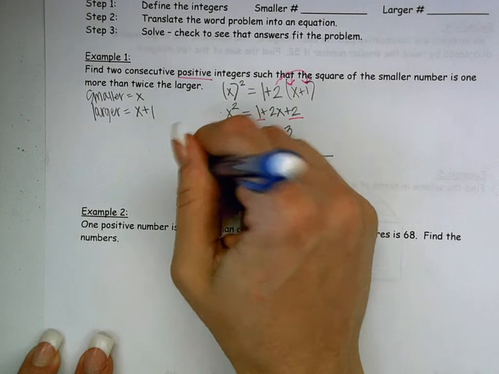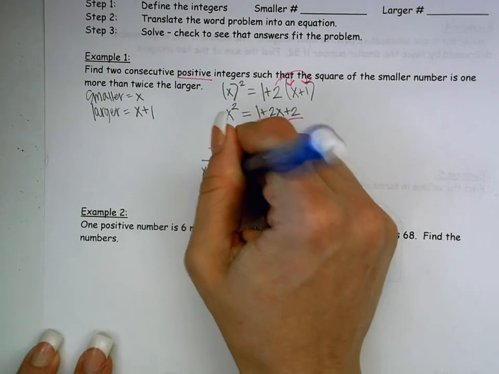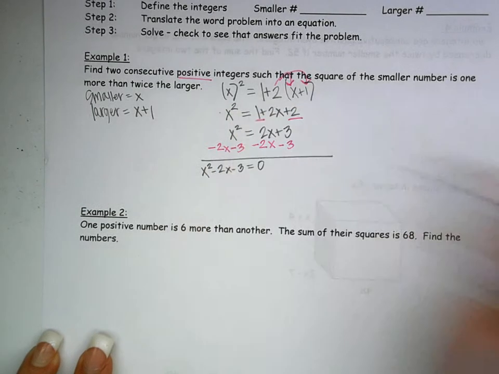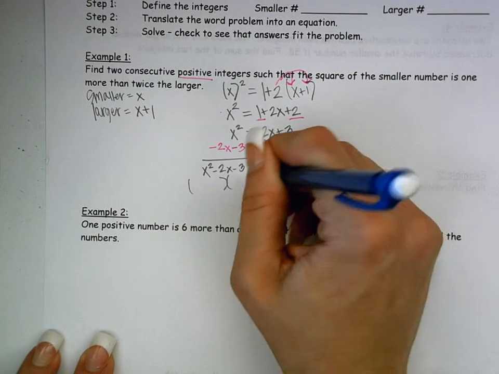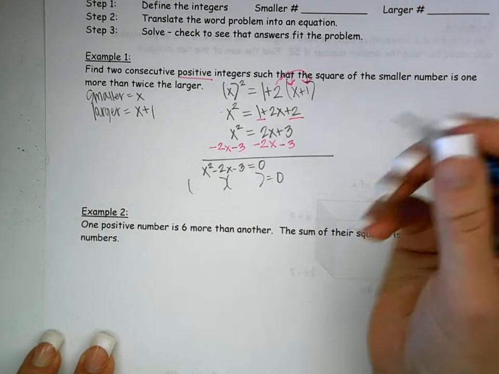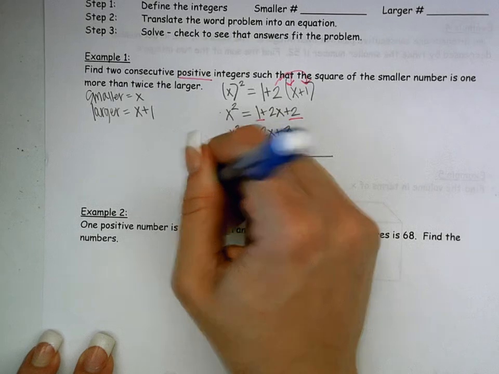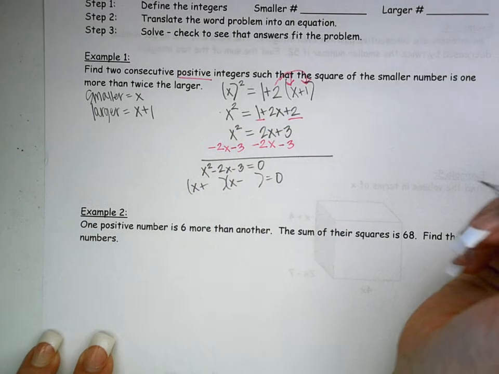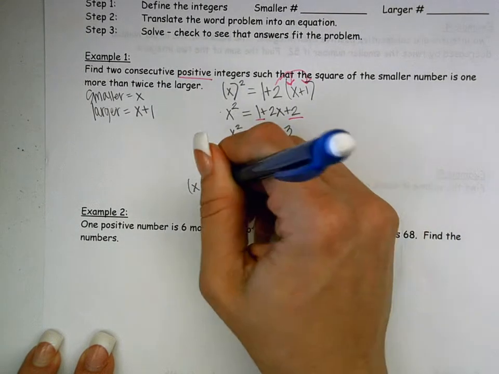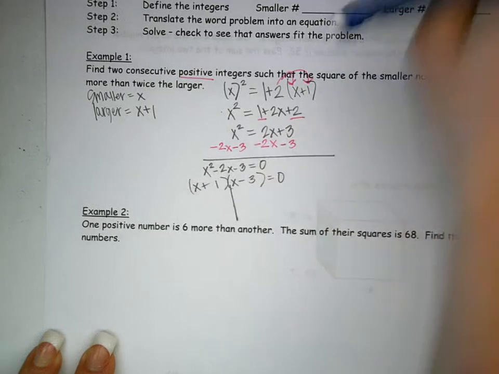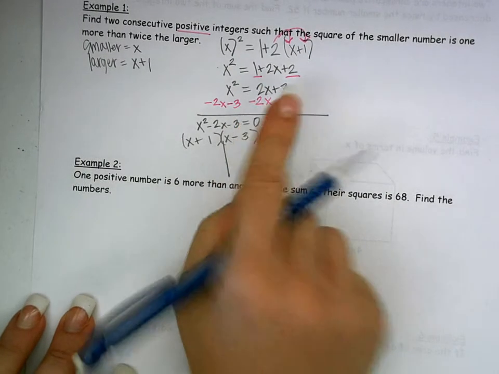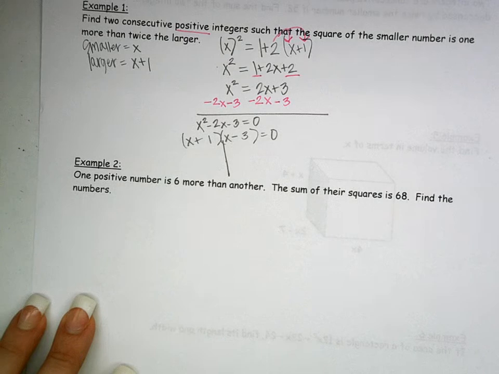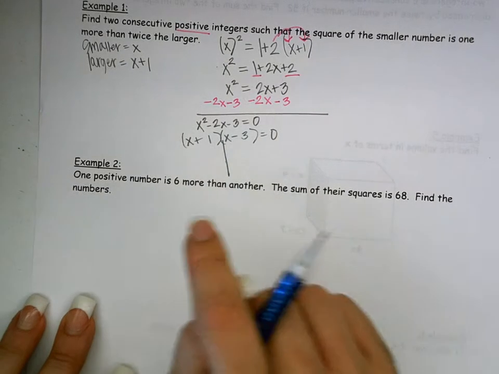So rewrite this. This is x squared minus 2x minus 3 equals 0. Then factor and solve. This is what we did at the beginning of this unit. What multiplies to negative 3 and adds to negative 2? Negative 3 and positive 1. Why didn't we just move the x? Because then you'd have a negative x squared, and you don't know how to factor with a negative in front. So we want to keep the squared term positive.